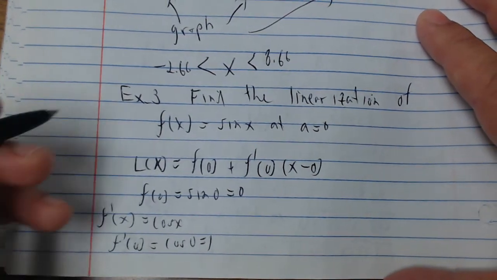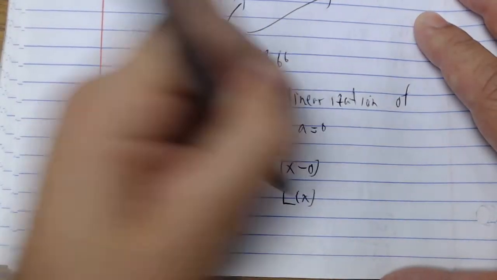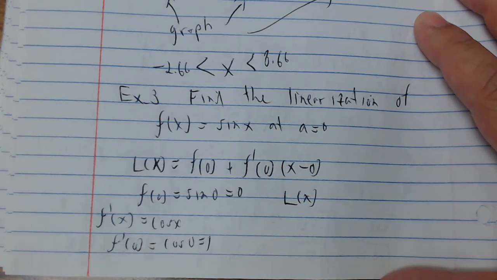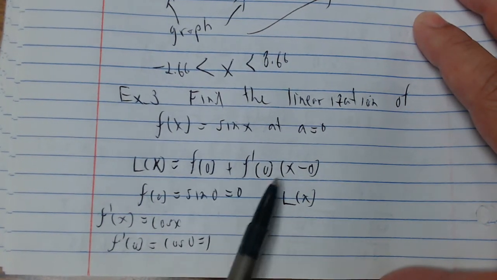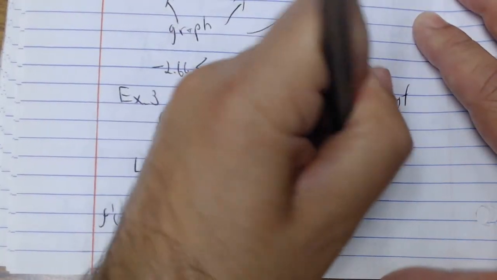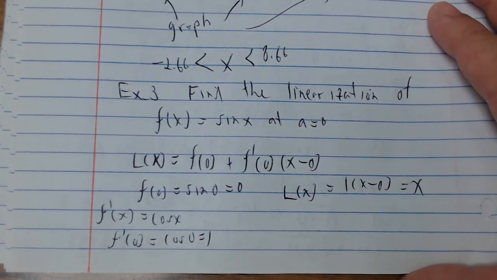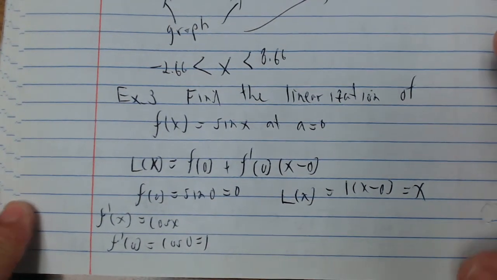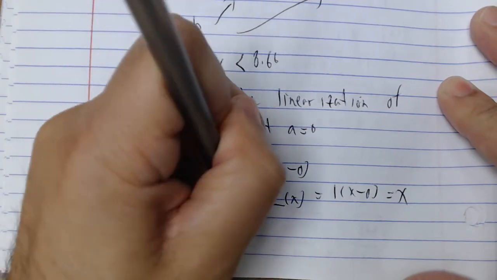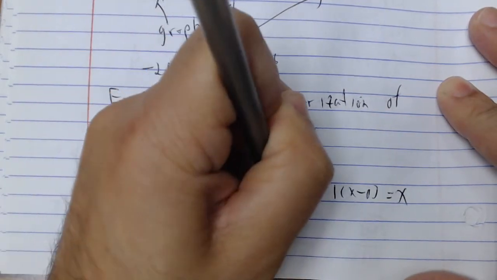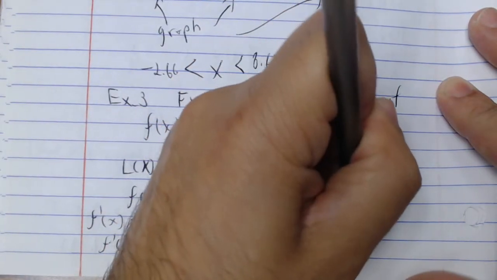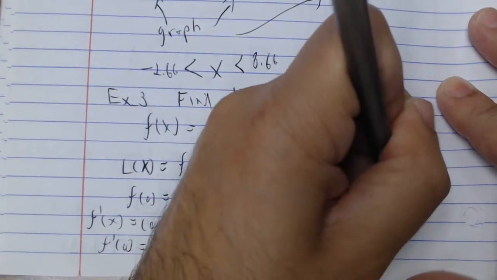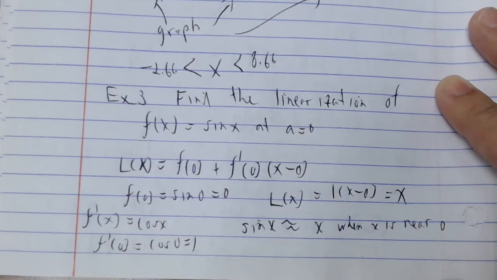Okay, so now I have everything I need. The linearization is going to be 0, so I'm not going to write that, plus 1 times x minus 0. So 1 times x minus 0 is just x. What is it that we're claiming here? We're claiming that sine of x is about the same thing as x when x is near 0.